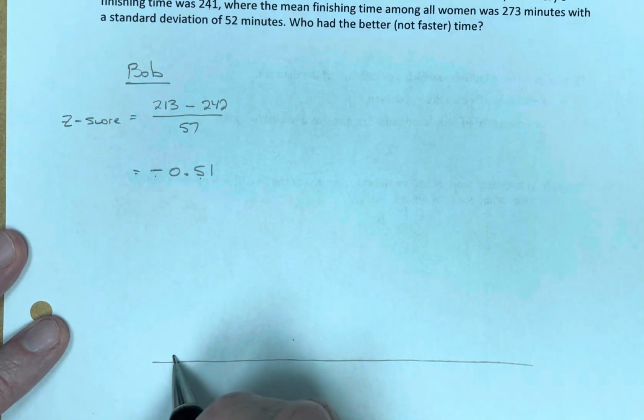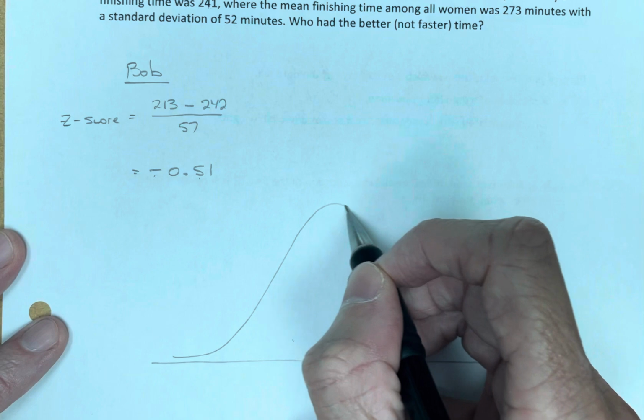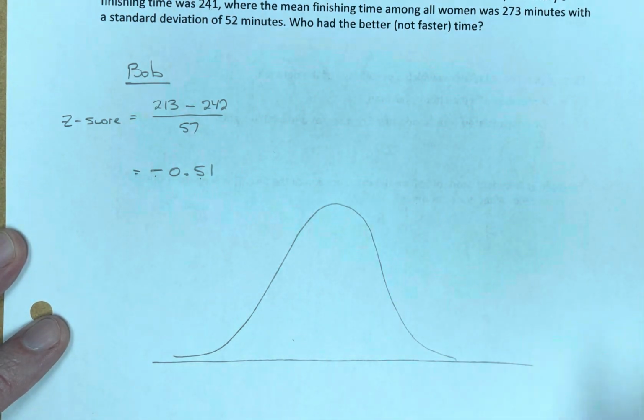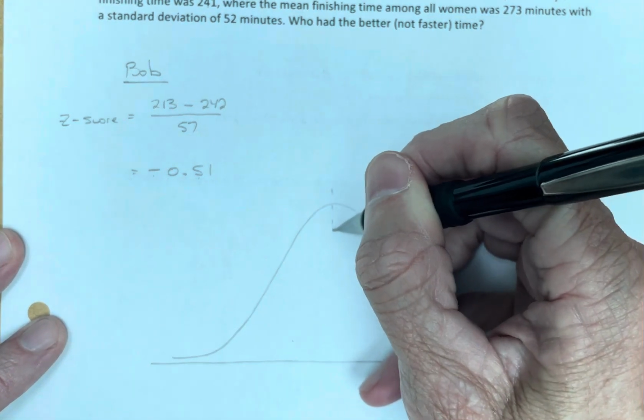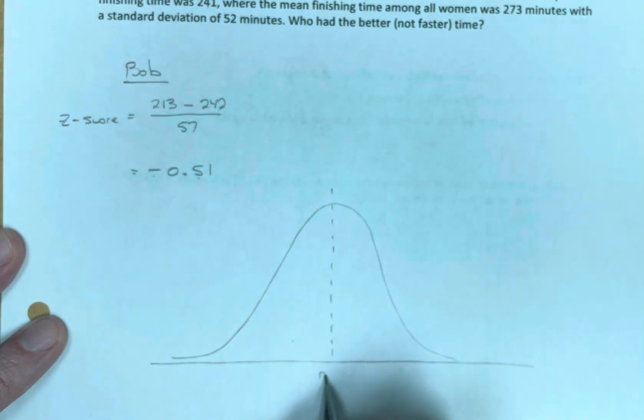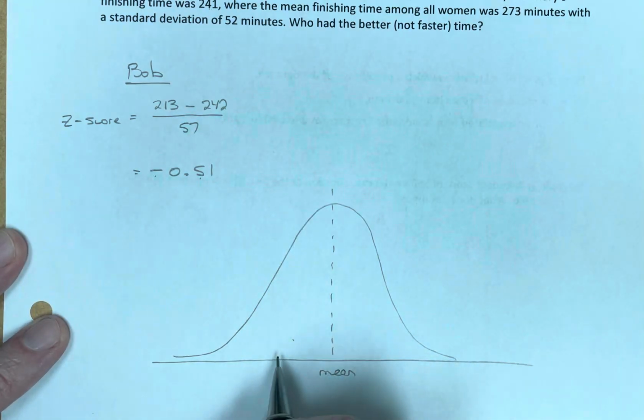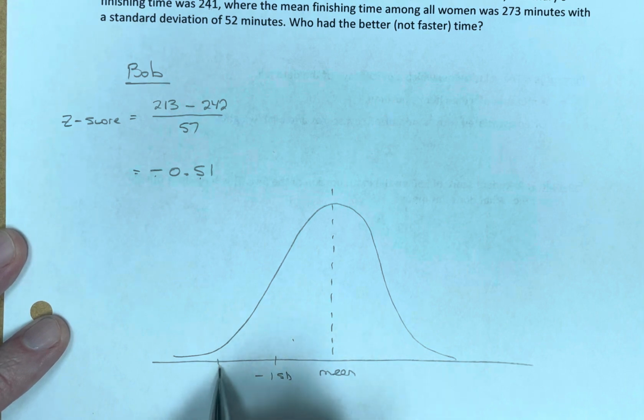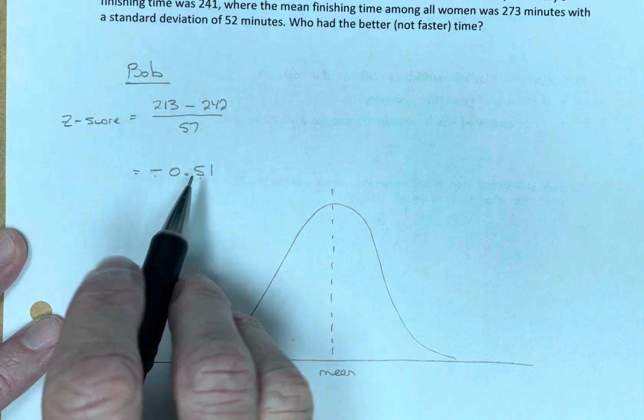Okay, so here is my bell curve, kind of. Here's the mean. And now here is -1 standard deviation. Here is -2 standard deviations because we're below.